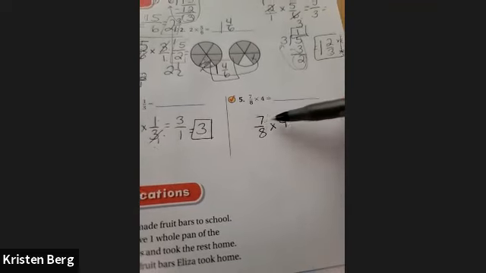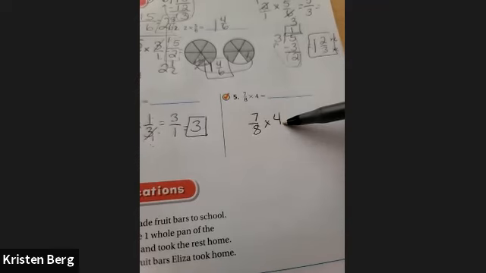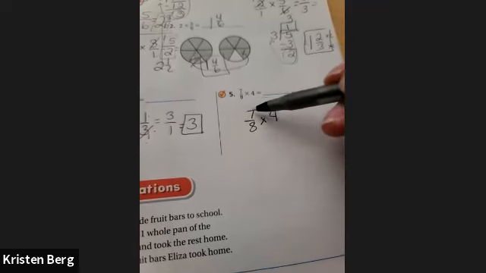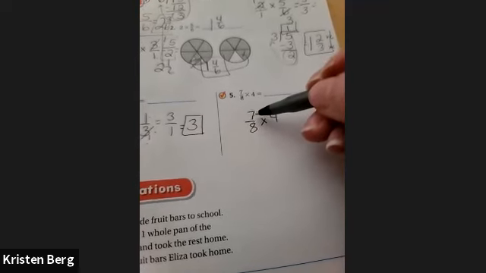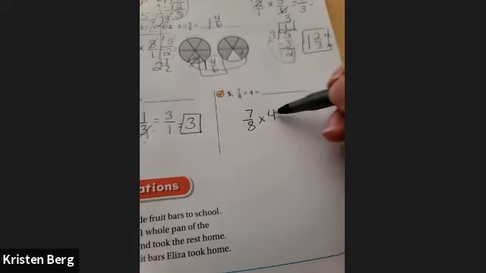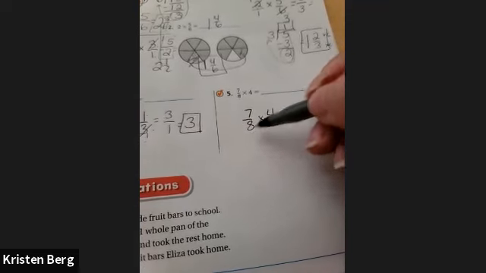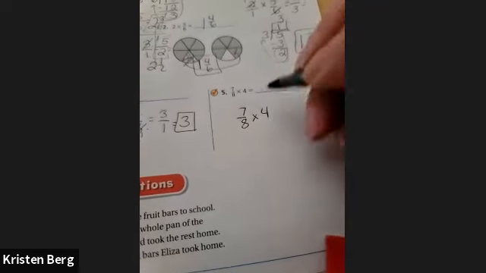Just like here, I'm going to be multiplying 7/8 by 4. 7/8 is a proper fraction. So if I multiply by a proper fraction, that means I'm multiplying something by less than 1 whole. So then my answer should be less than 4 if I did it properly.